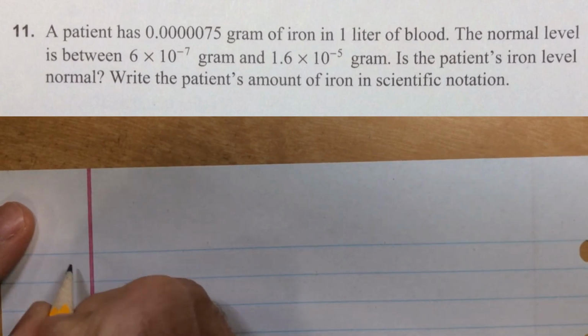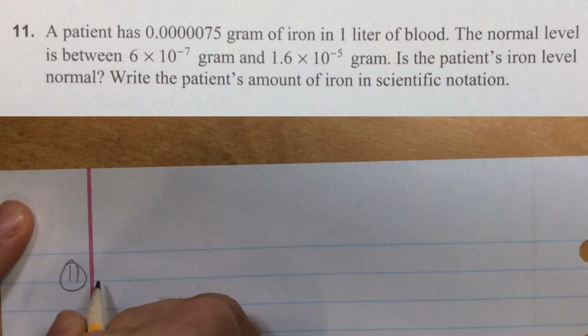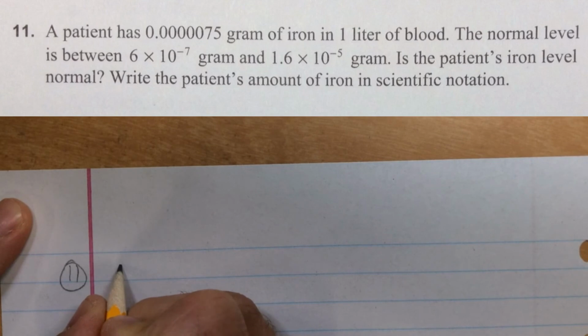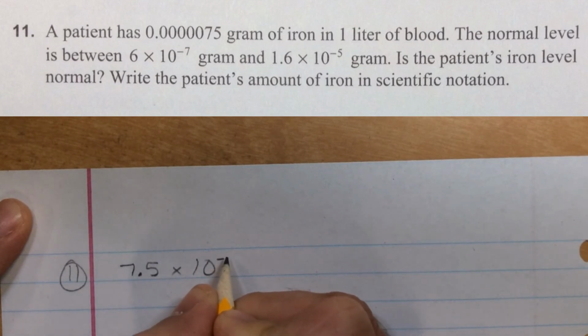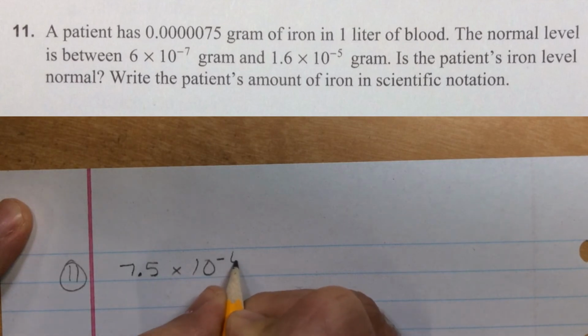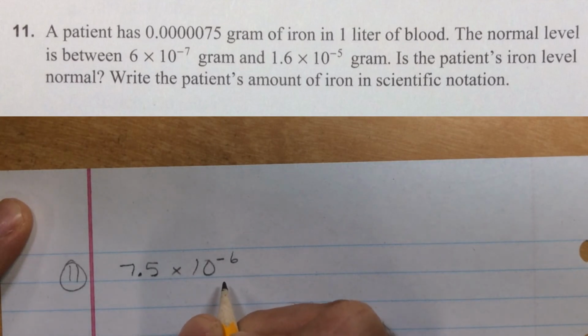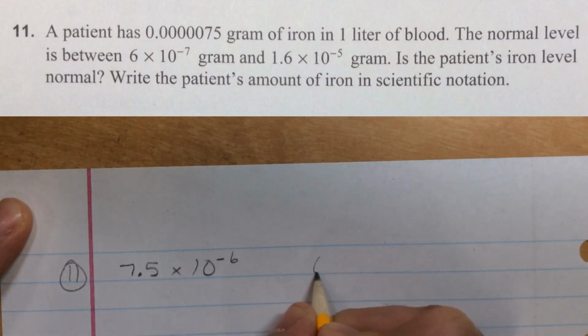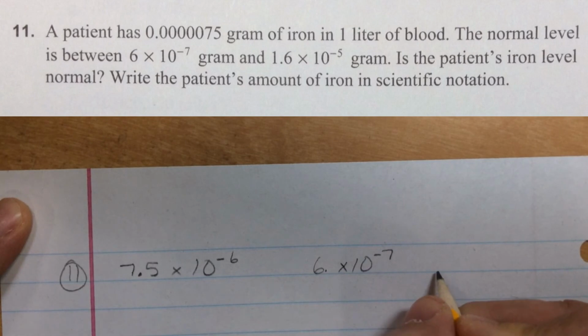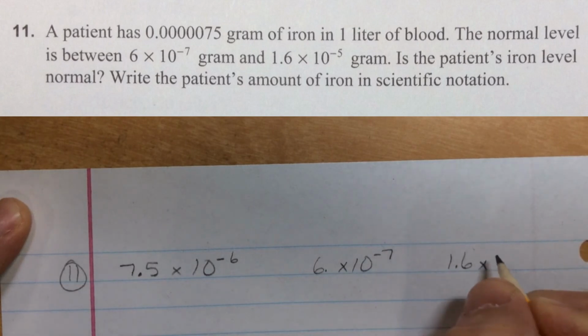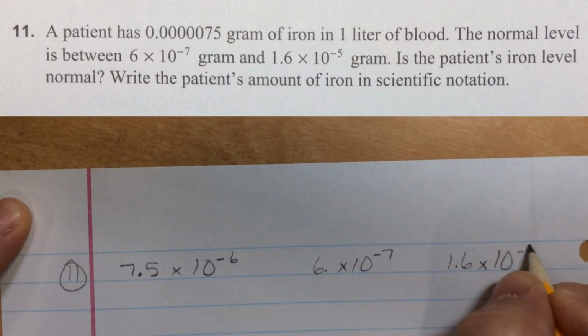So for number 11, that number would be 7.5 times 10 to the negative 6th. And does that come between 6.0 times 10 to the negative 7th and 1.6 times 10 to the negative 5th?